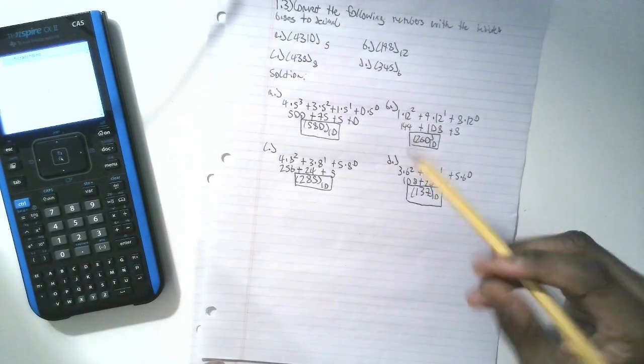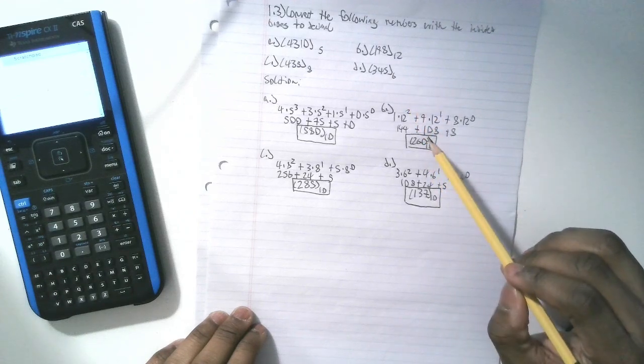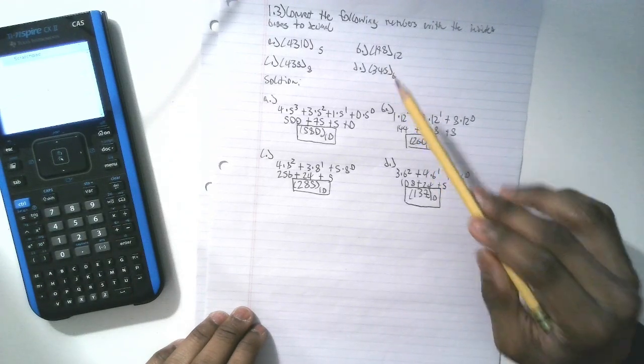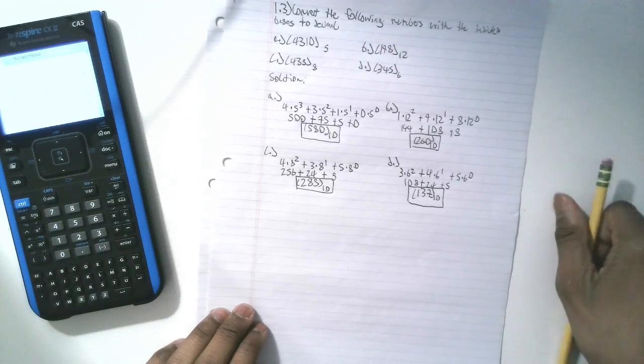So you just multiply each digit by the base raised to the corresponding position, and depending on where you are in the number, you decrease the exponent by 1 each time. You multiply everything out, and this will be our solution.